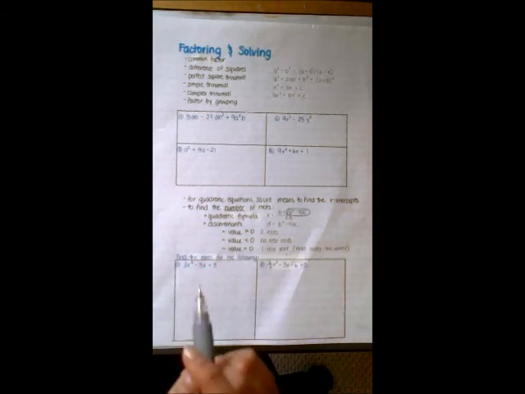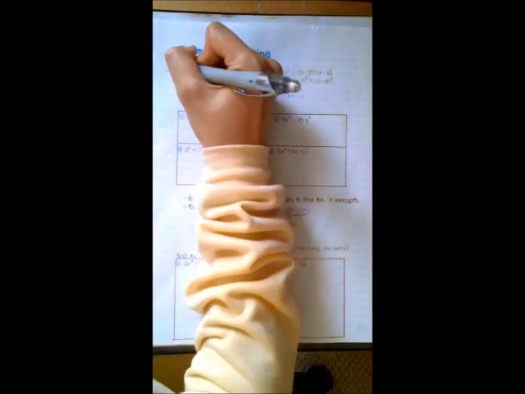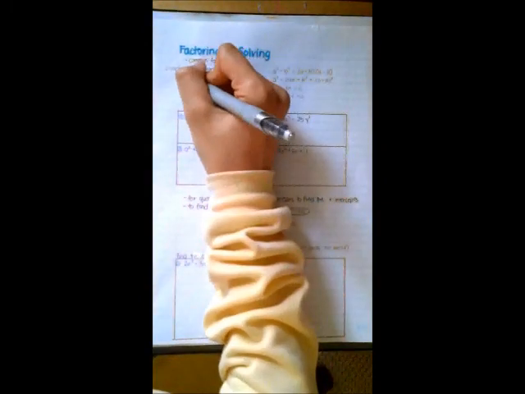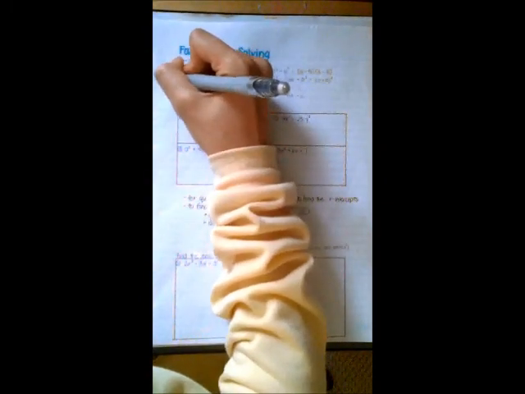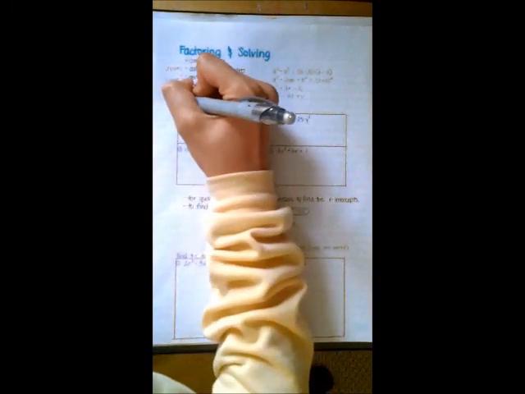So I'm going to start off by reviewing factoring and solving. To begin with, we're going to always try to common factor first. If there are two terms, we're going to look for the difference of squares. If there are three terms, we're going to look at the perfect square trinomial, then the simple trinomial, and then the complex trinomial. And if there are four terms, we're going to look at factoring by grouping.